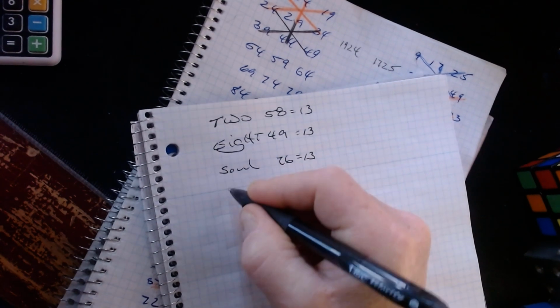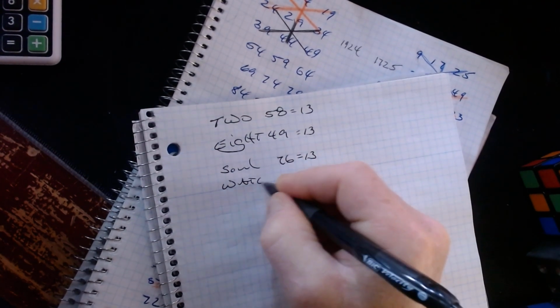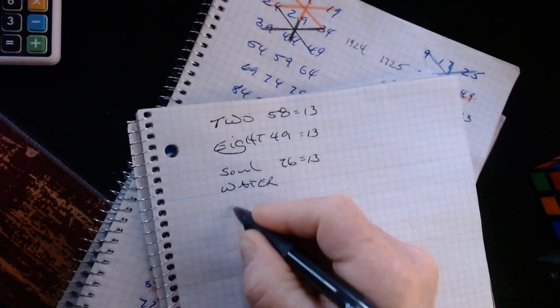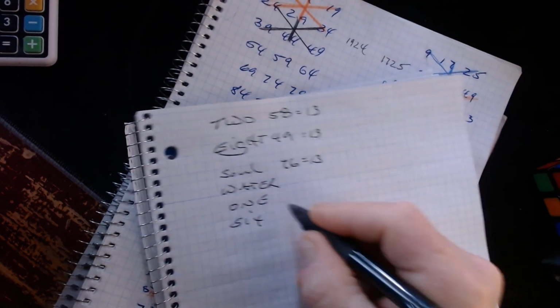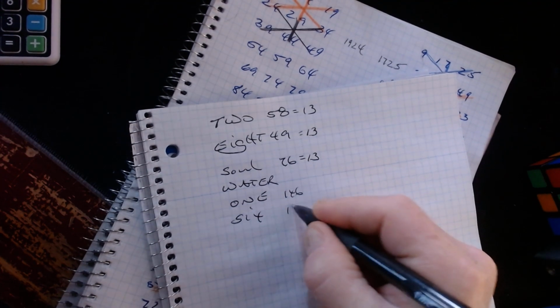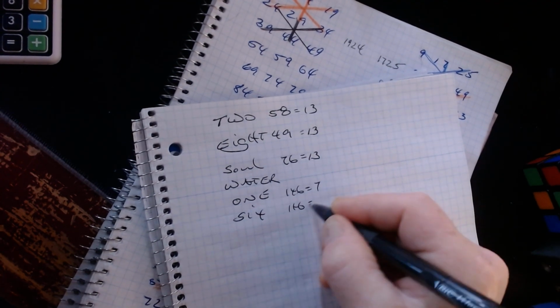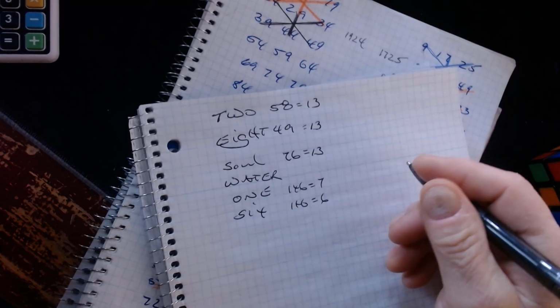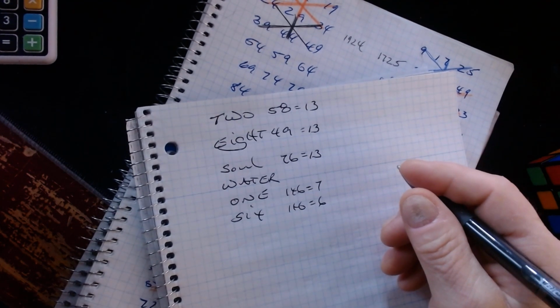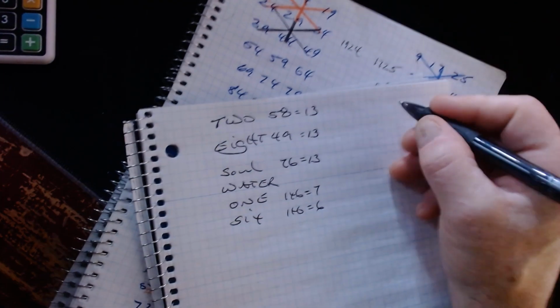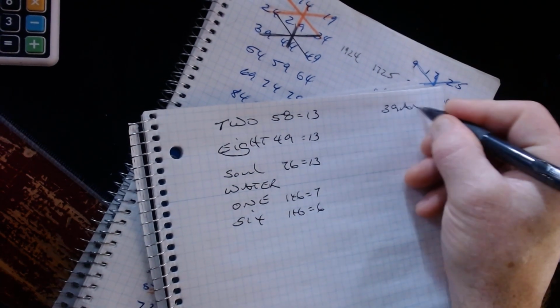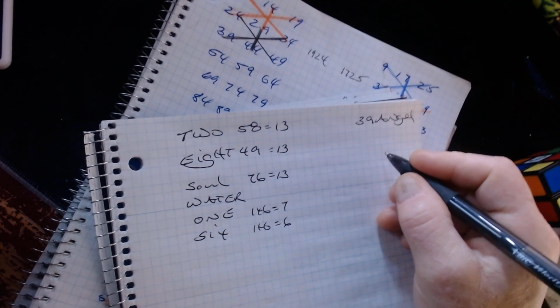It could be soul. It could be water. But for the most part, 1 and 6, where 1 times 6, 1 plus 6 equals 7, equals 6. How we come up with these numbers in that realm. So 13, 13, 13 equals 39. The word angel is 39.